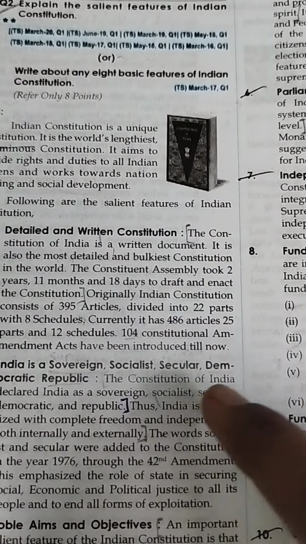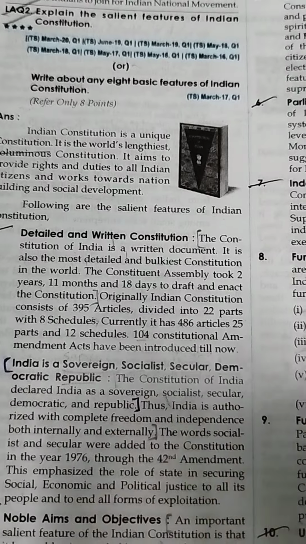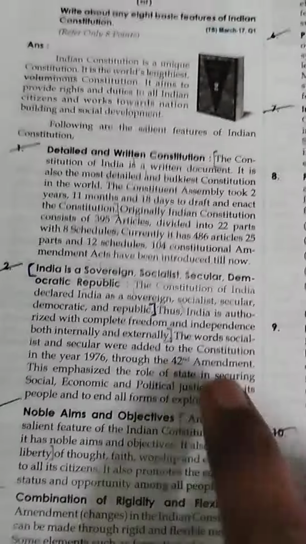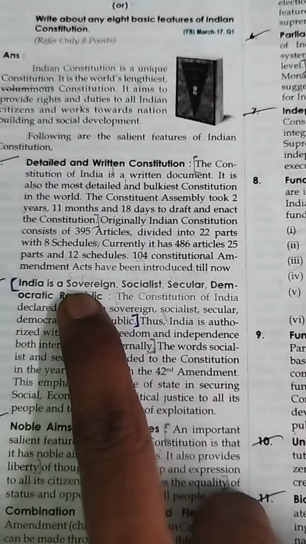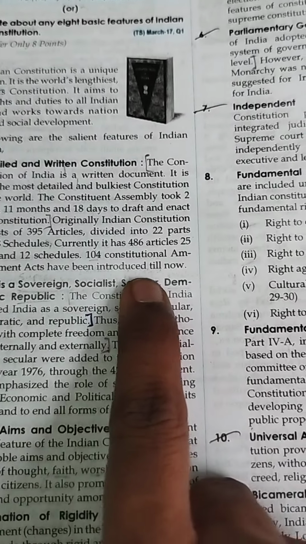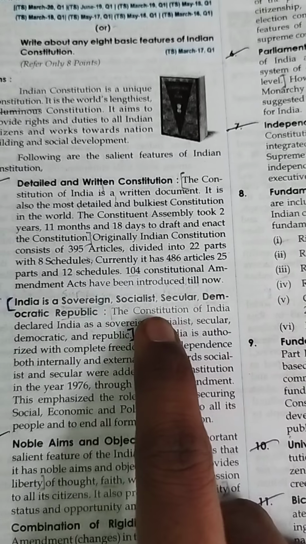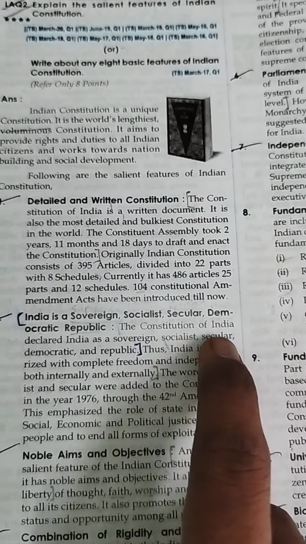Now there are 486 articles, 25 parts and 12 schedules, and 104 constitutional amendments. That's it. Next, India is a sovereign, socialist, secular, democratic republic.